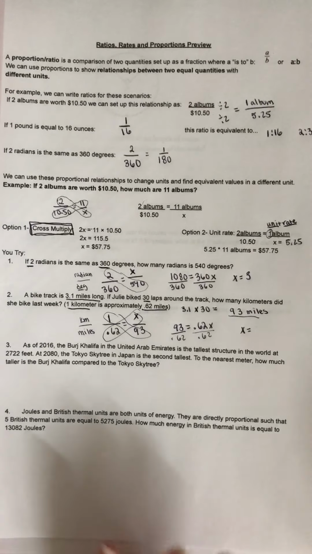So first, we know that the Tokyo Skytree is 2080 feet, and the Burj Khalifa is 2,722 feet. So how much taller is the Burj Khalifa?